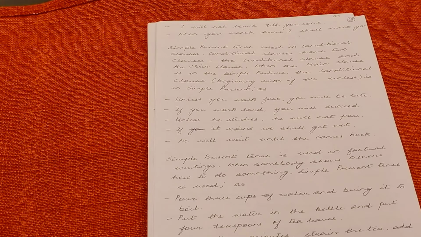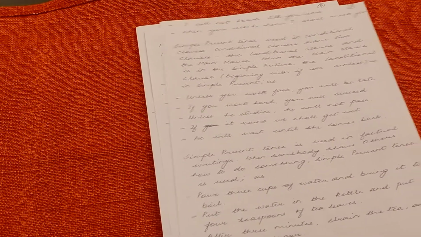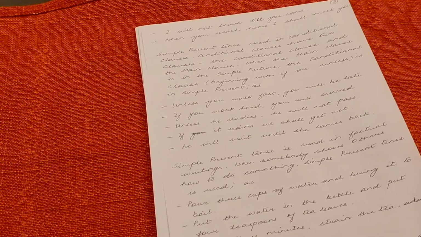Simple present tense is used in factual writings. When somebody shows others how to do something, simple present tense is used: pour 3 cups of water and bring it to boil. Put the water in the kettle and put 4 teaspoons of tea leaves. After 3 minutes, strain the tea, add milk and sugar.